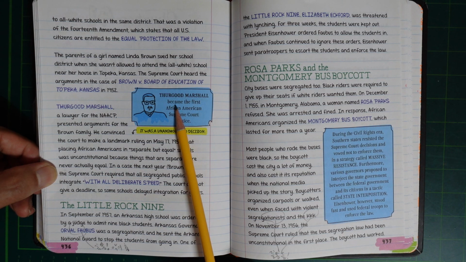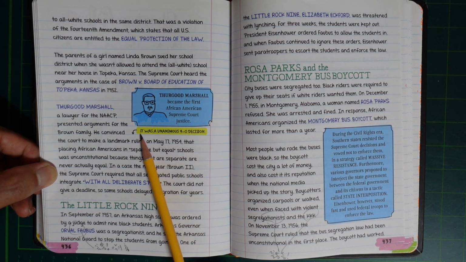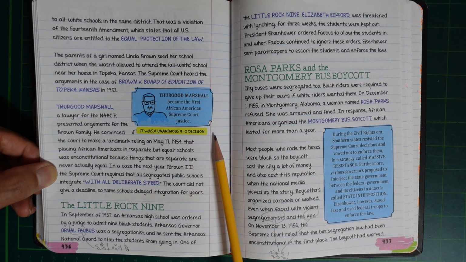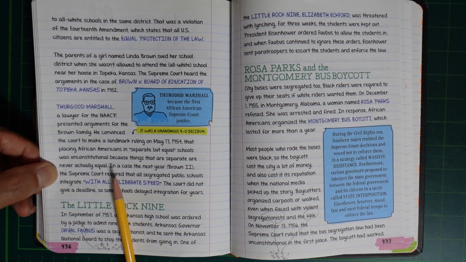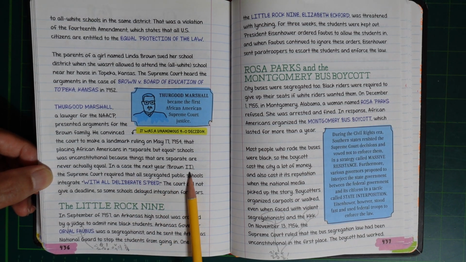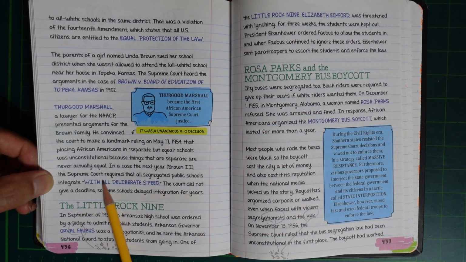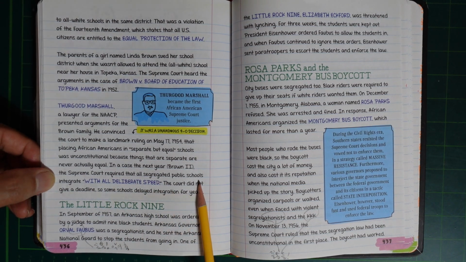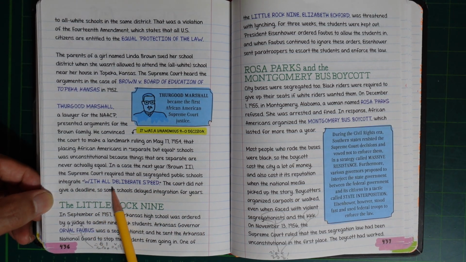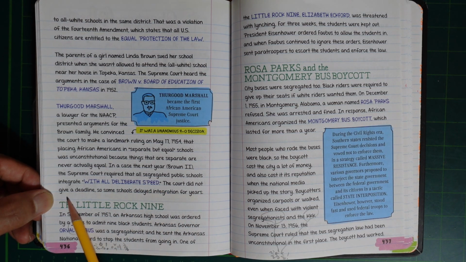Thurgood Marshall became the first African American Supreme Court justice. It was a unanimous 9-0 decision. In the case of the next year, Brown II, the Supreme Court required that all segregated public schools integrate with all deliberate speed. The court did not give a deadline, so some schools delayed integration for years.